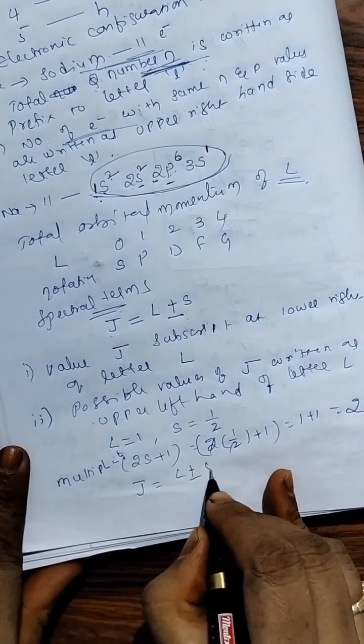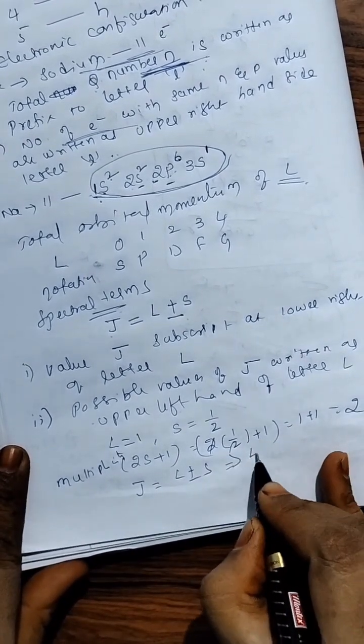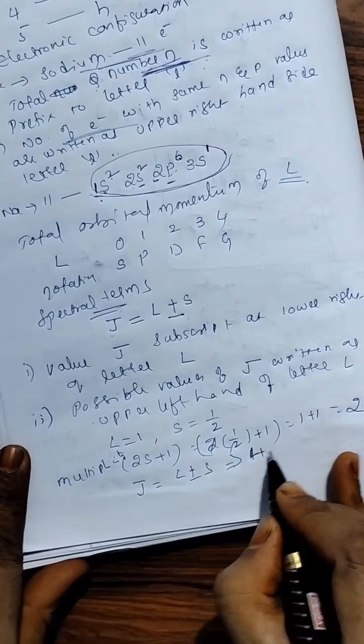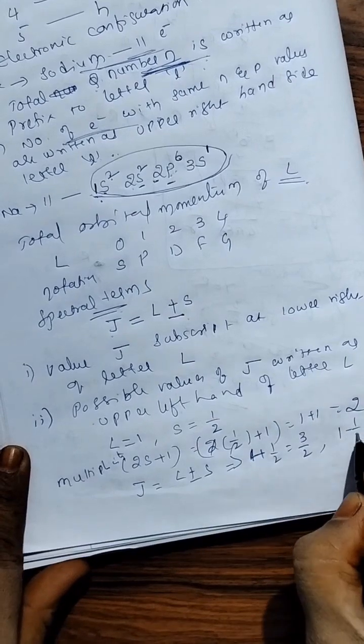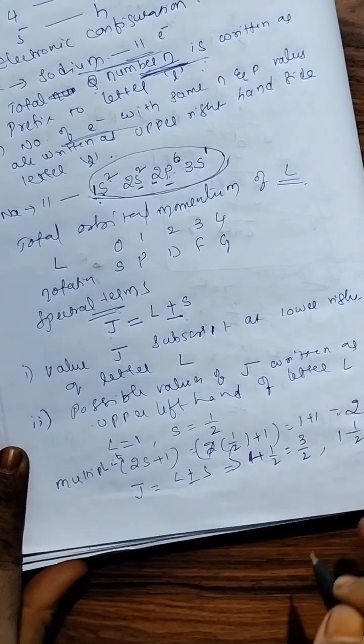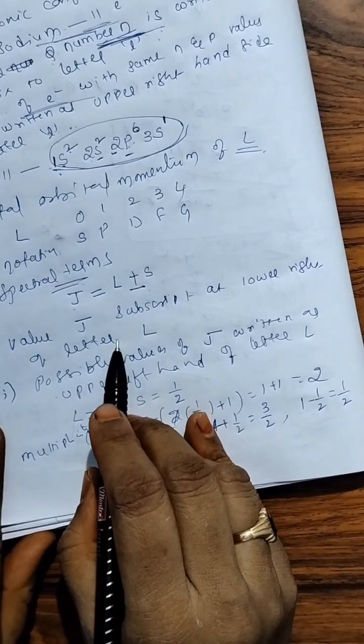Now next, let us write the J value. L plus or minus S, we are saying. First for plus, 1 plus 1 by 2, what we will get? 3 by 2. 1 minus 1 by 2, what we will get? 1 by 2.